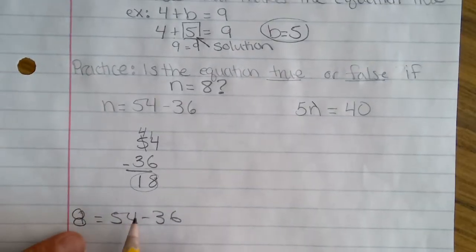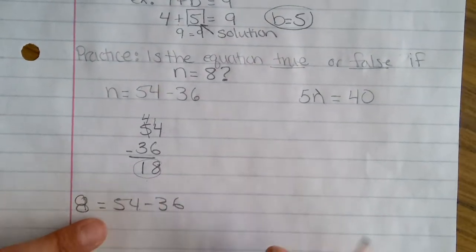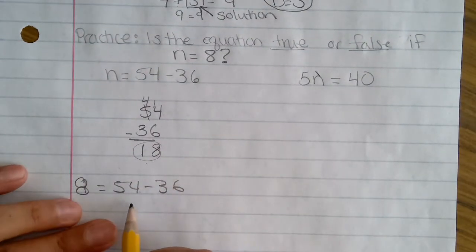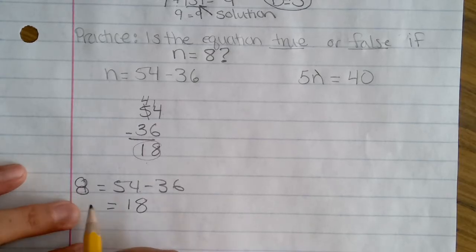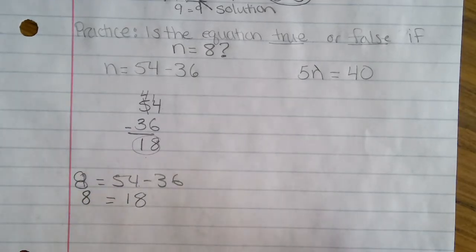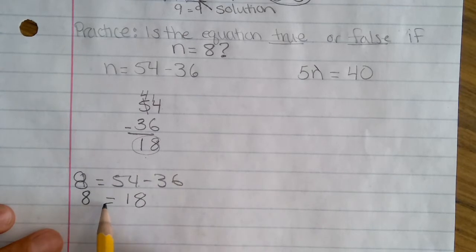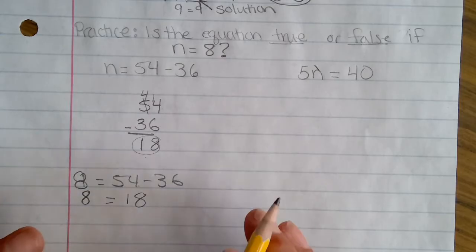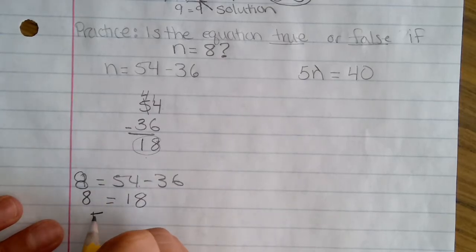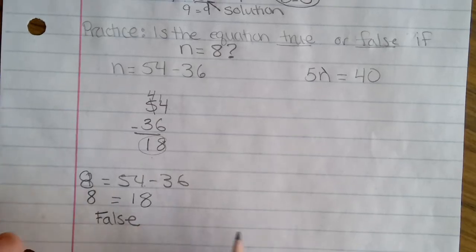Do I get 8 on this side? No, I get 18. 54 minus 36 is 18. So this is not a true equation. This is false. Okay, so we would write false.